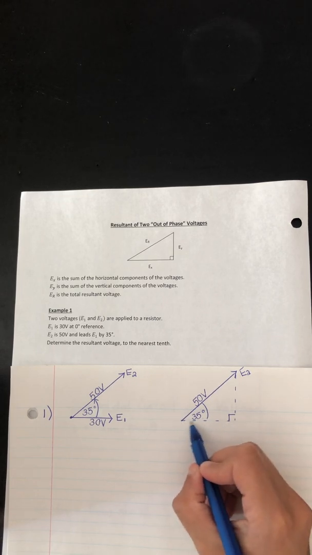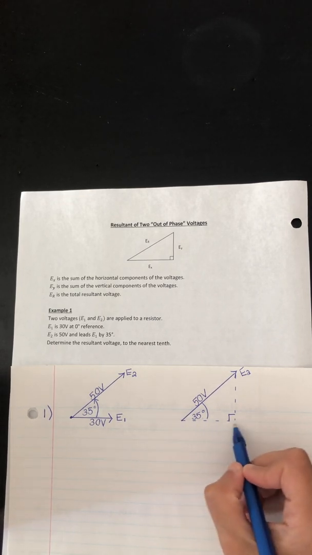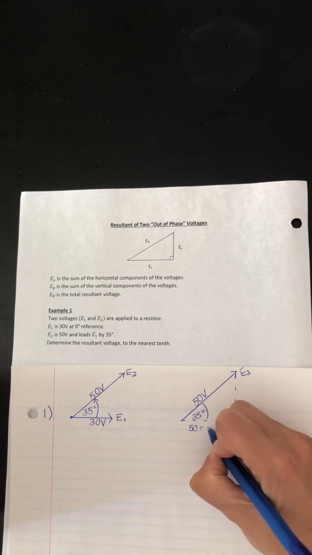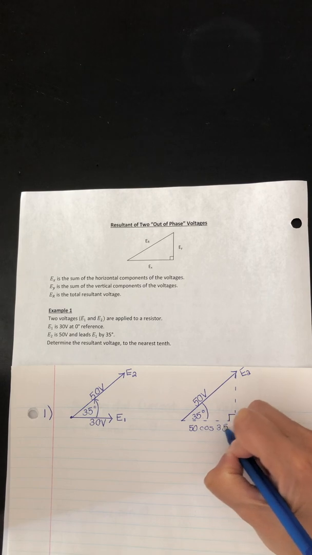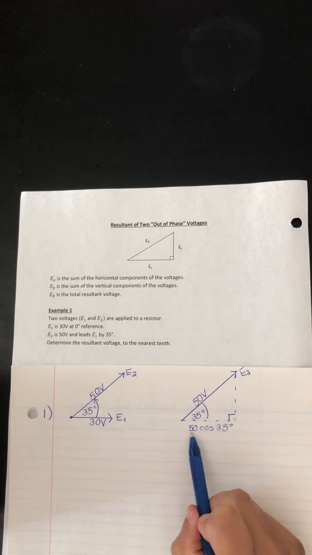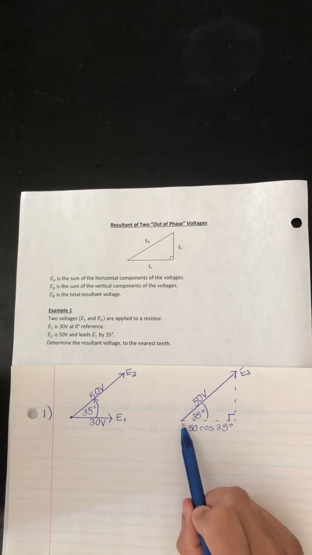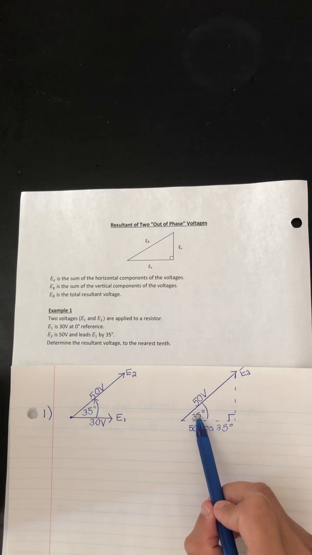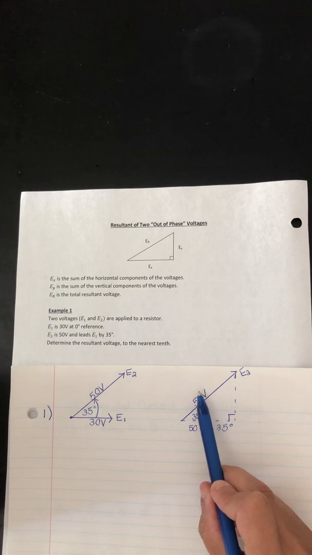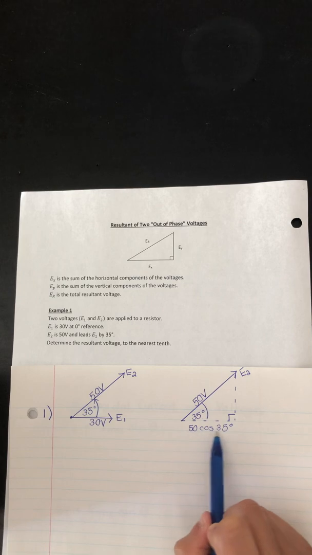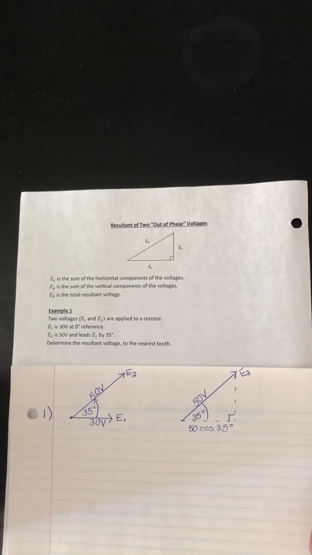How do we determine this side length? Well, quite simply, it is 50 times the cosine of 35 degrees. And how did I know that? Well, this side is adjacent to the angle. And remember, the cosine of 35 degrees is equal to the adjacent side divided by the hypotenuse. And so that means the adjacent side is 50 times the cosine of 35 degrees.